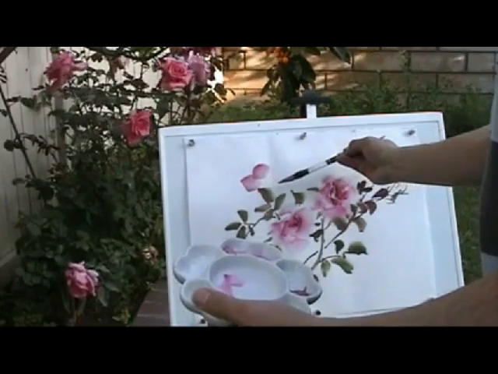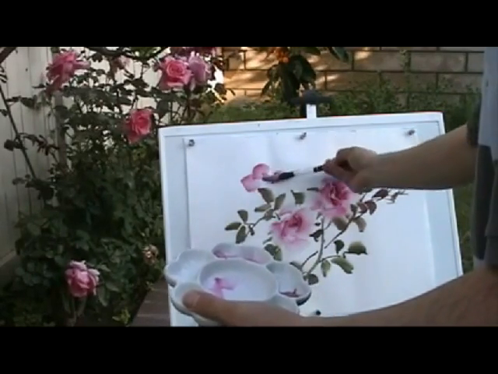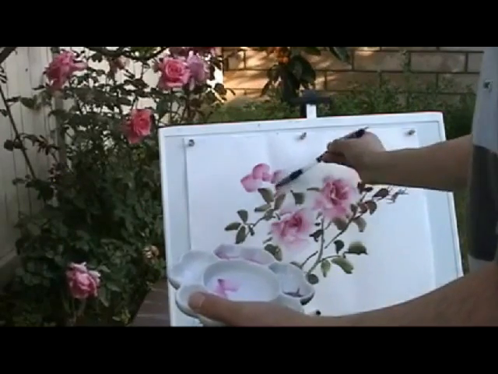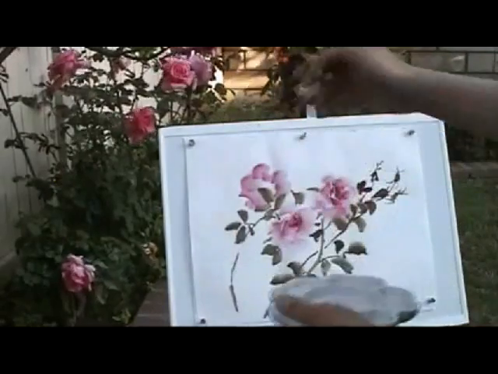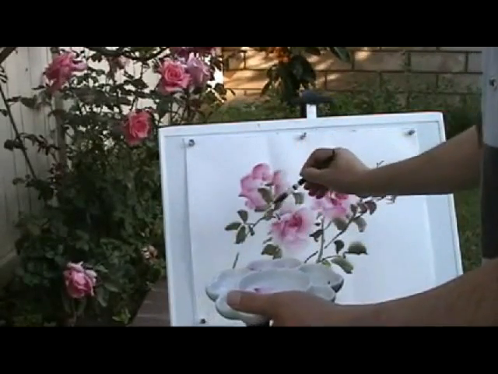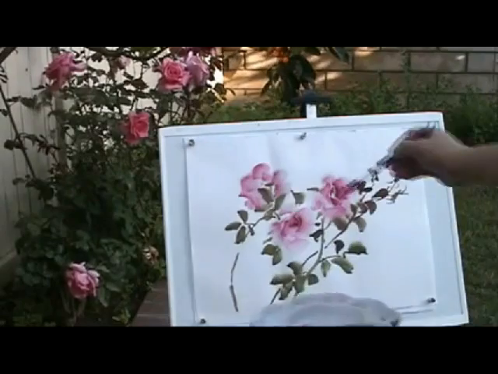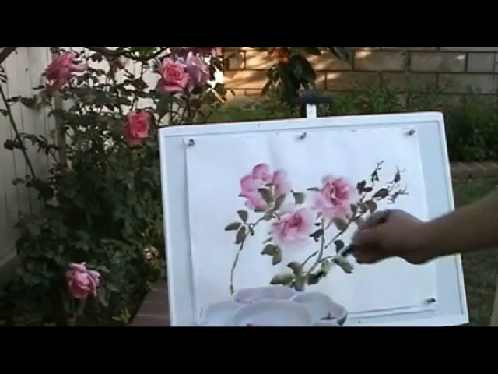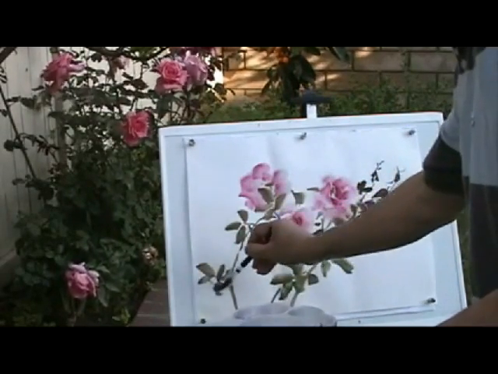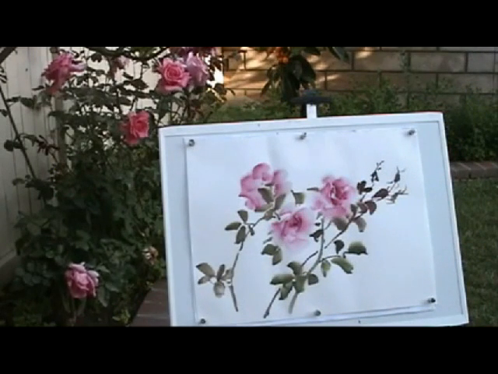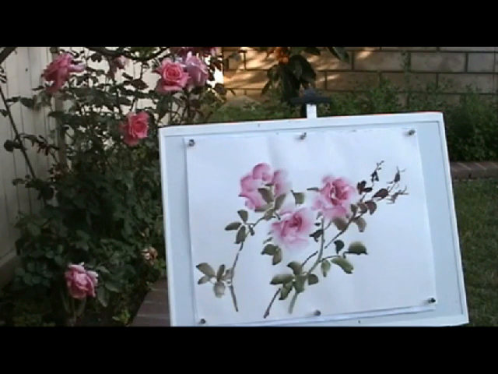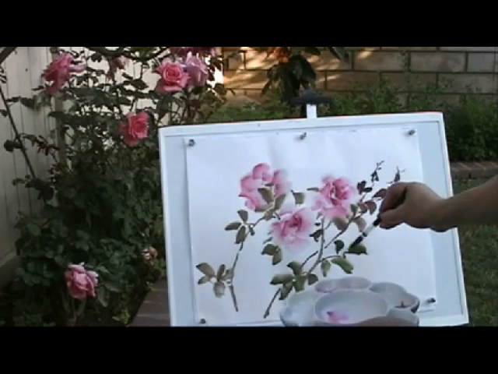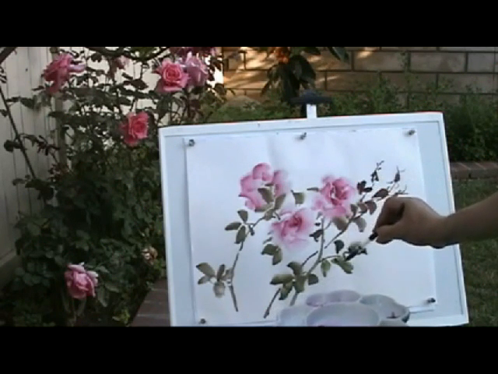Do a back view. Now I'm going to add the veins to the leaf suggestively.